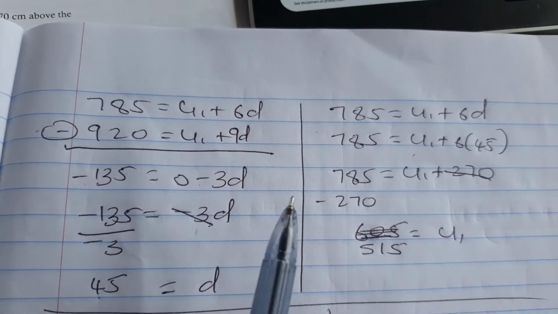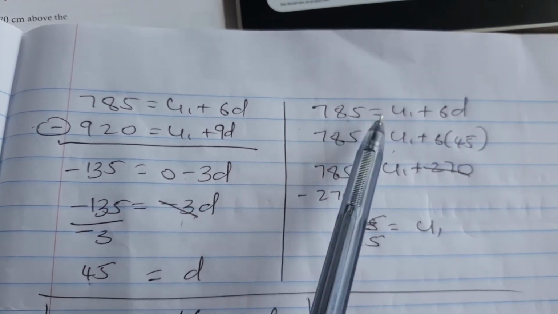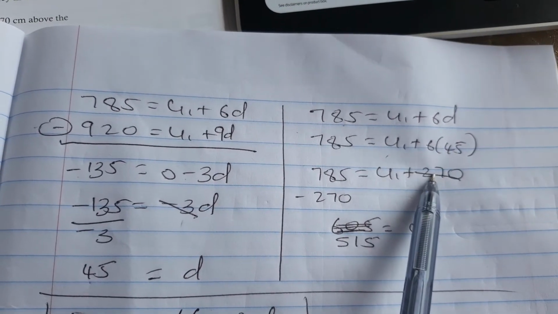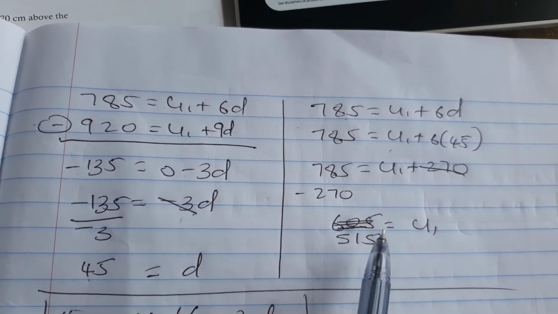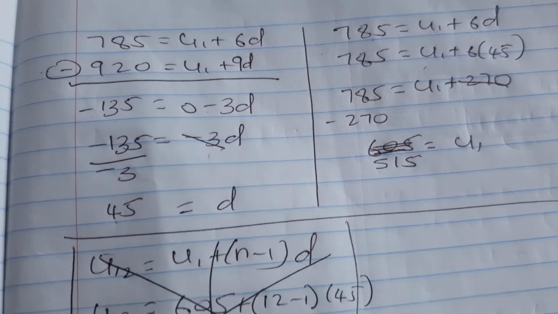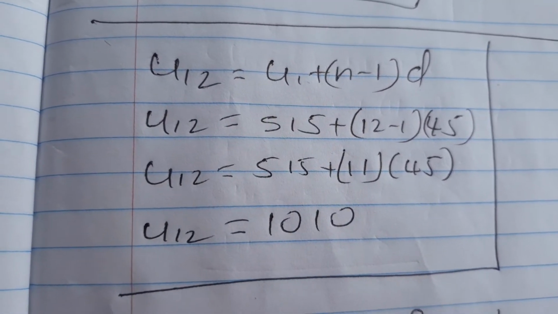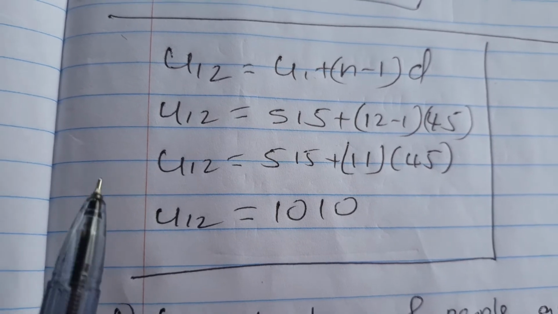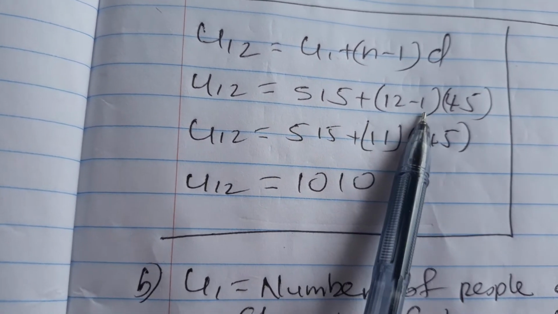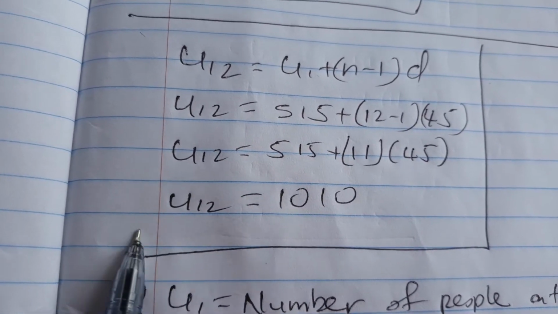To find my u1, I'm going to be substituting that in one of the originals. So I'll just take the first one. 785 is equal to u1 plus 60. I've substituted there. That becomes 270. We'll go that side as minus 270. u1 is 515. Now from here I'm going to be finding my u12. Your u12 is equal to u1 plus n minus 1 into d. So u12, u1 I found as 515, 12 minus 1 is 11, times 45. So after the 12th coach arrived, u12 is 1010.